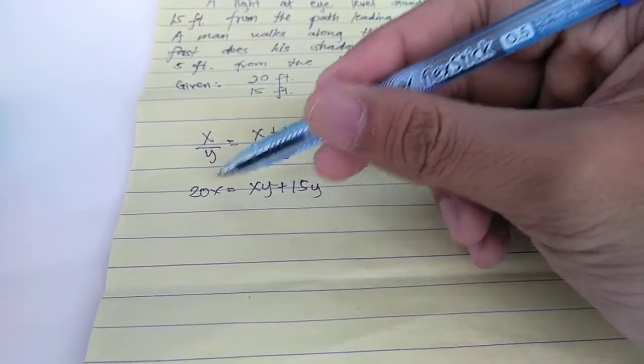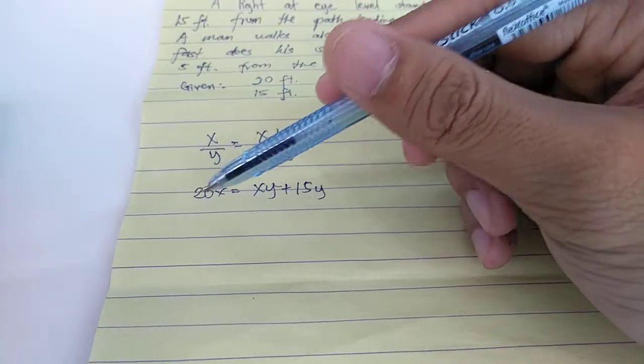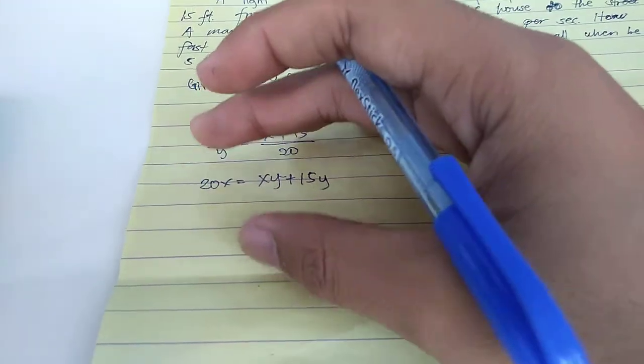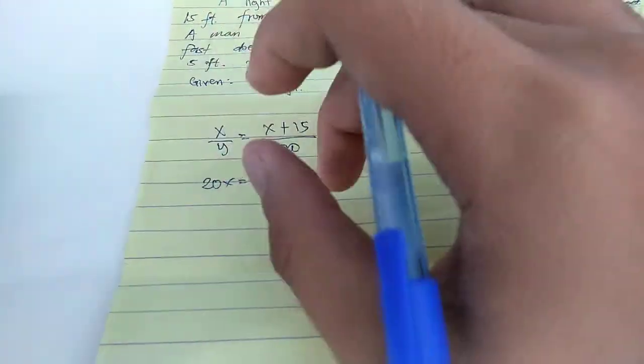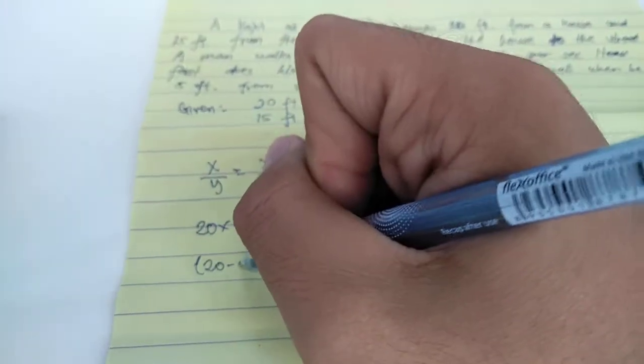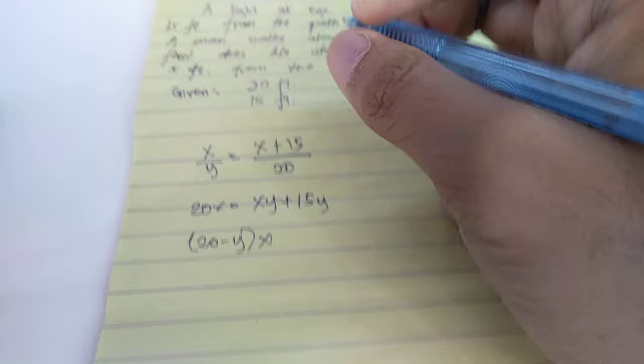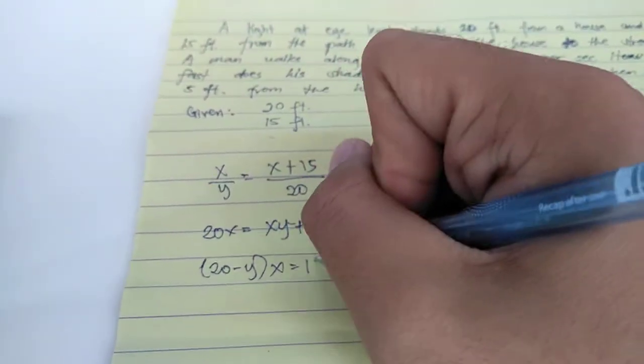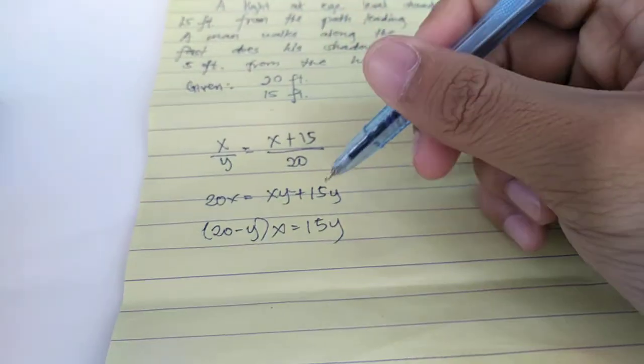Now we move xy to this side since they have the same variable x, and we try to isolate those variables that don't have x. So it becomes, so that is now what happens.